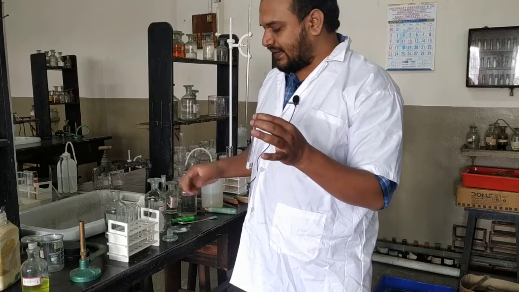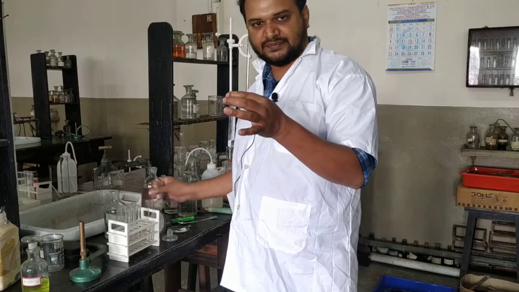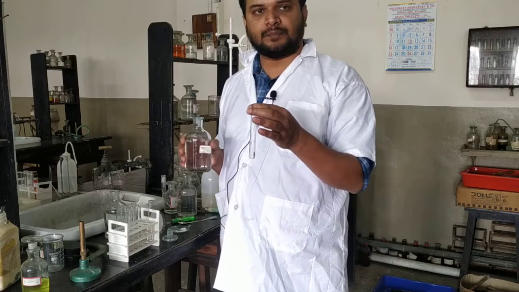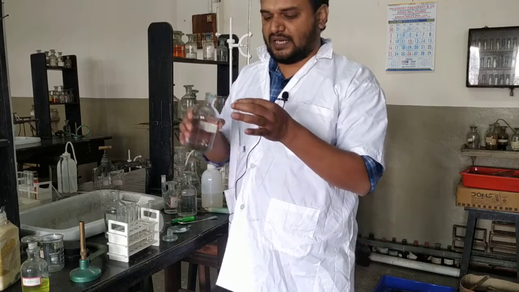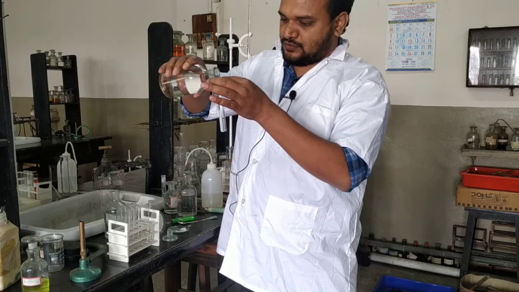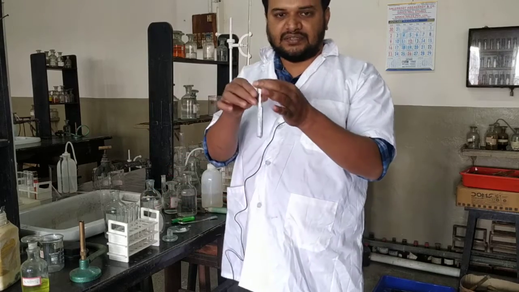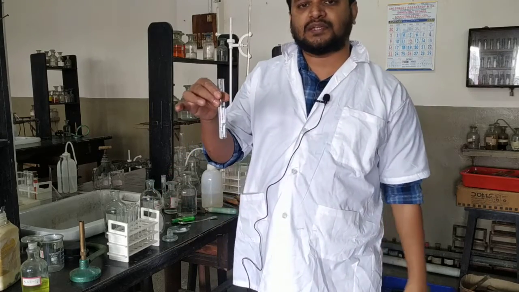Now I take a little part of it, and I will add excess dilute HCl. This is for the group 1 test. If I get white precipitate, group 1 present. If no precipitation, group 1 absent. See, so much HCl is added, but you cannot get any precipitate. That means group 1, that is Pb2+, is absent.